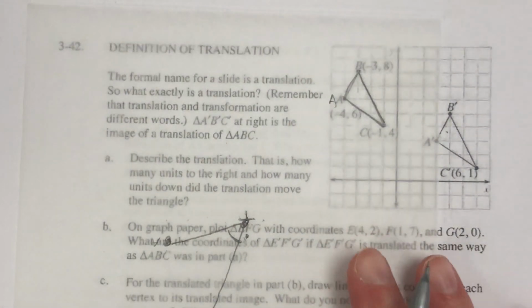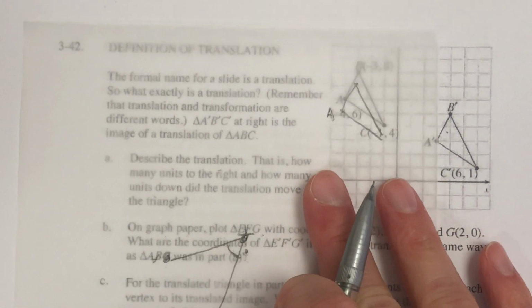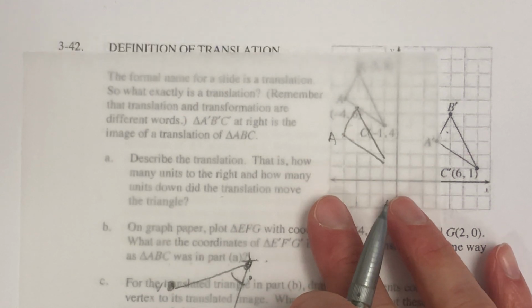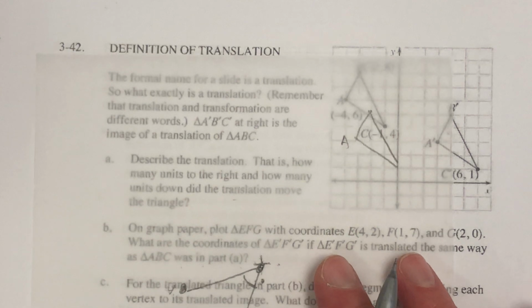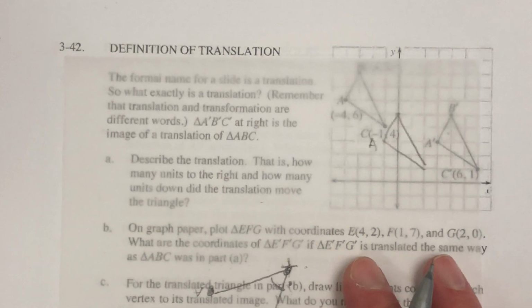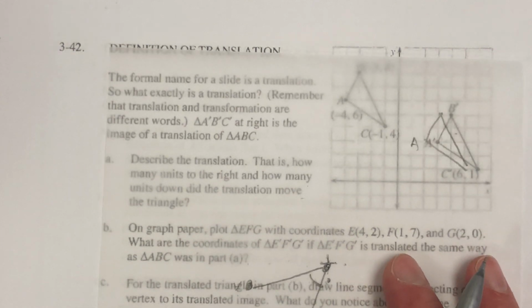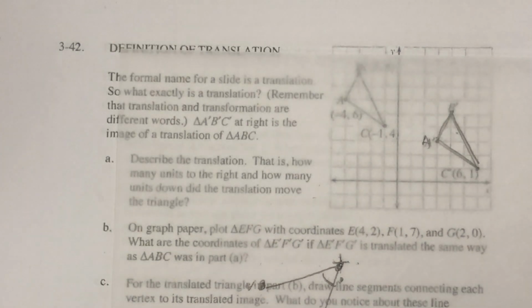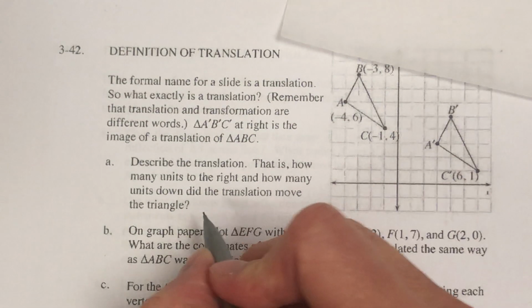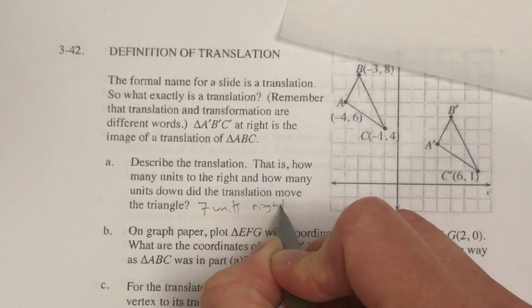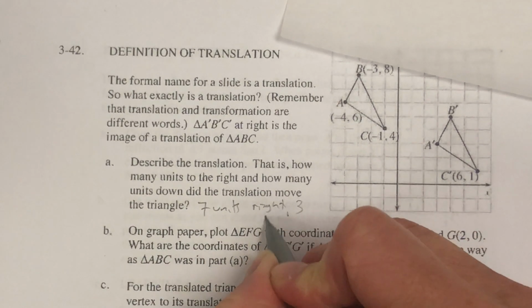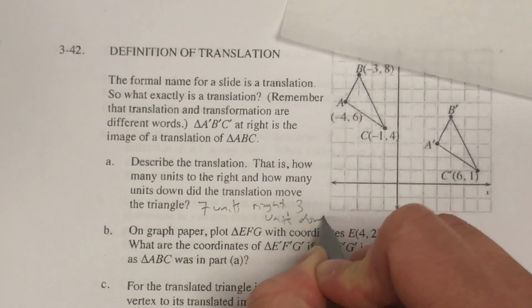It looks like I have to go down 1, 2, 3, and then over to the right 1, 2, 3, 4, 5, 6, 7. So that's all I have to do: 7 units right and 3 units down.